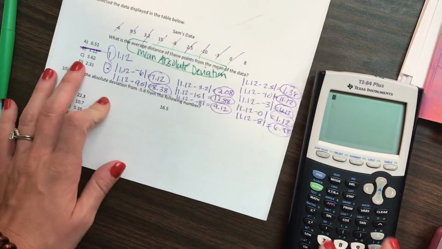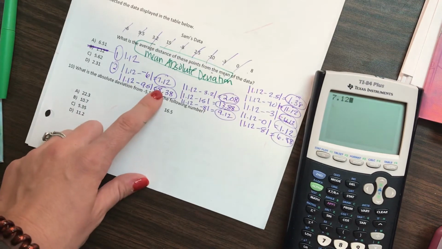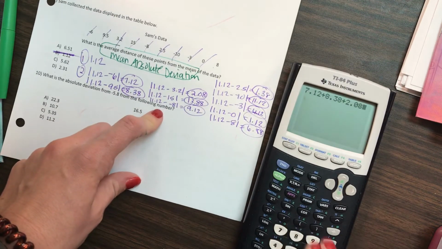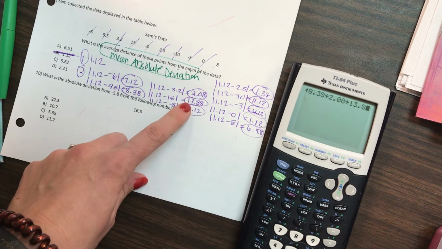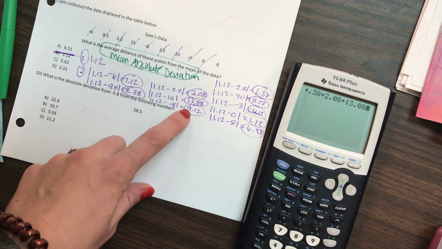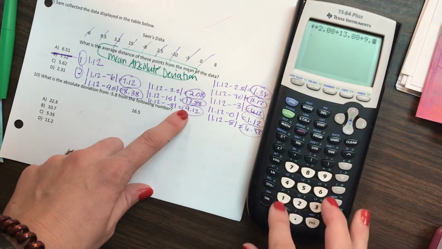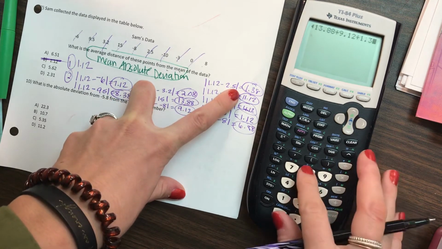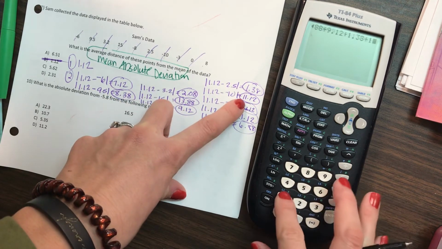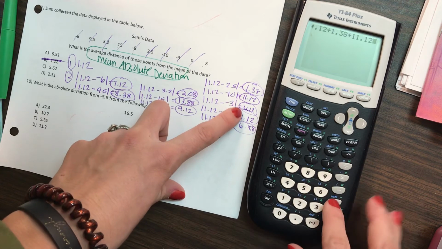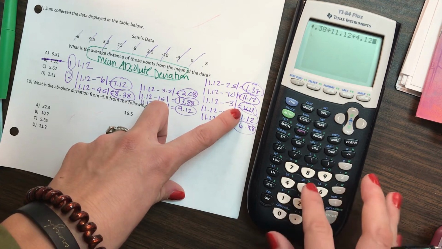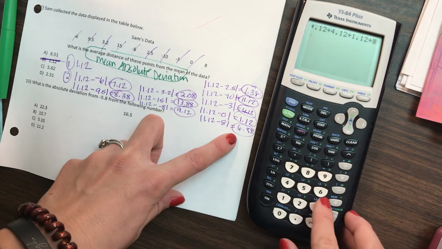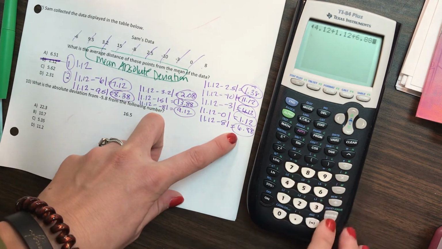Let's add them all up. 7.12 plus 8.38 plus 2.08 plus 13.88 plus 9.12 plus 1.38 plus 11.12 plus 4.12 plus 1.12 and plus 6.88.